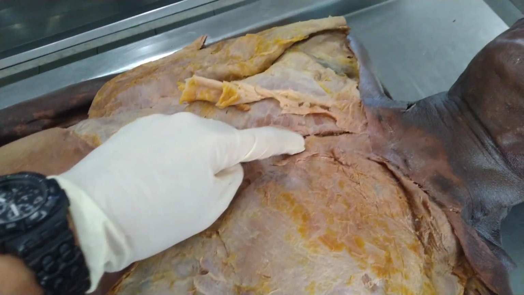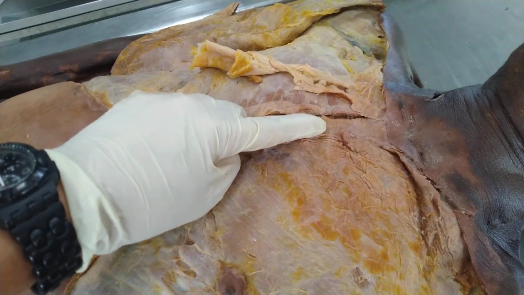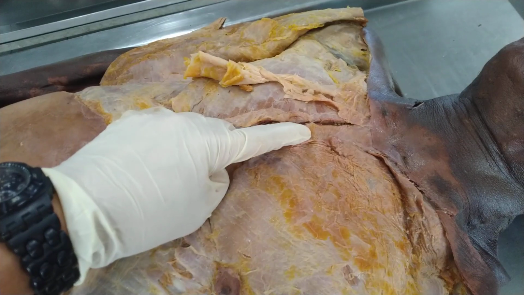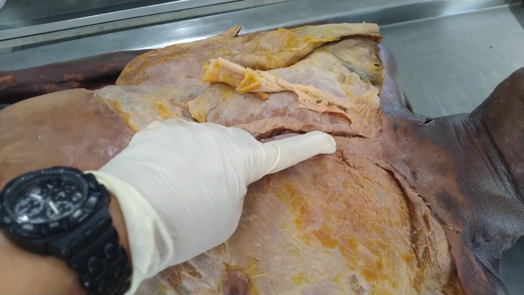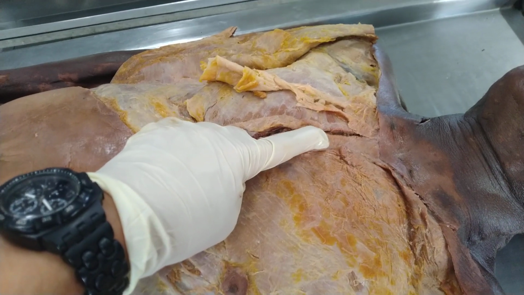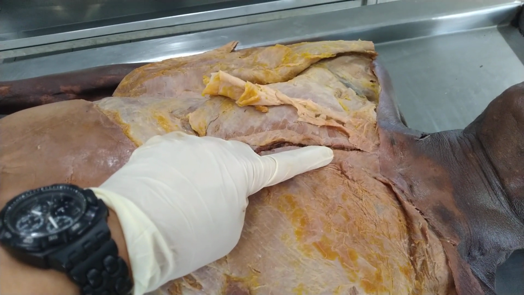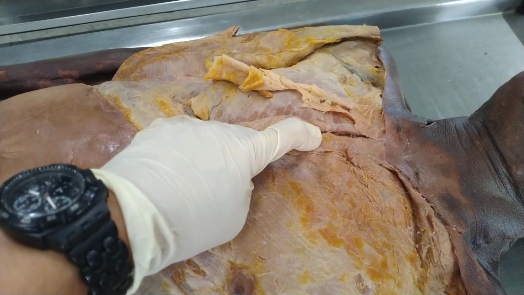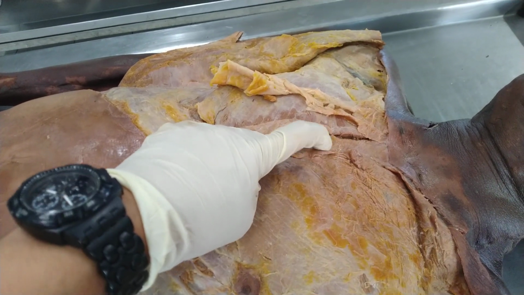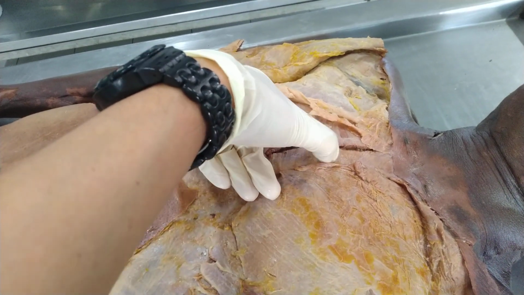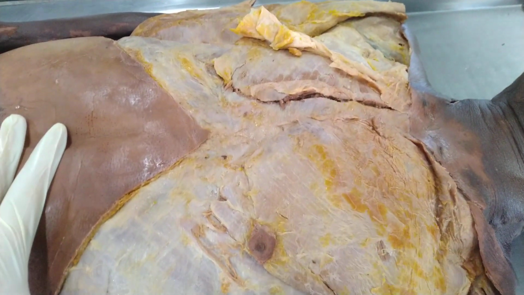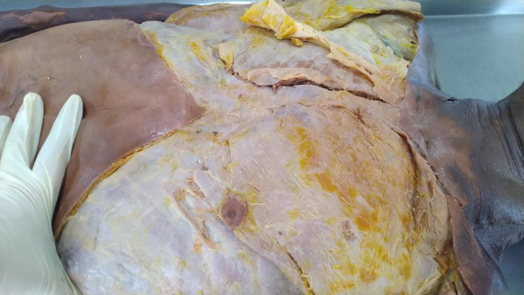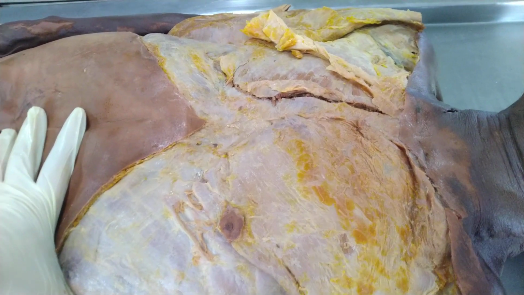The sternal angle is a very important landmark because it allows us to count the rib levels and the intercostal space levels. What is the importance of counting rib levels and intercostal space levels? It's important for a lot of reasons.